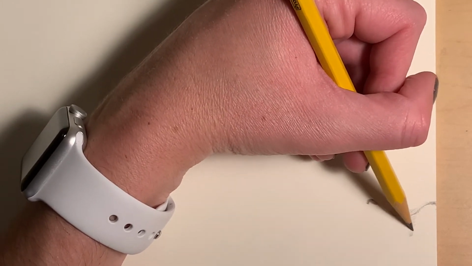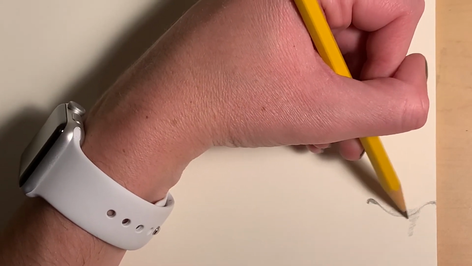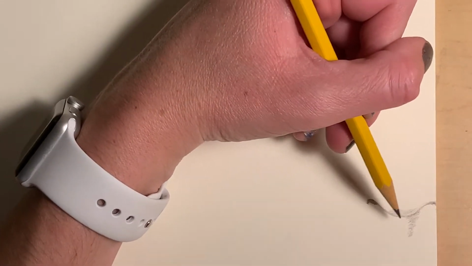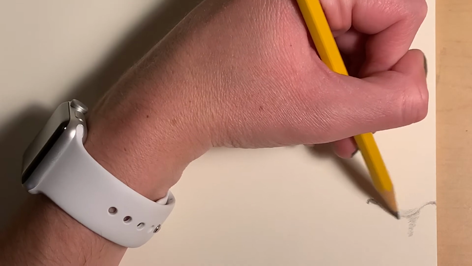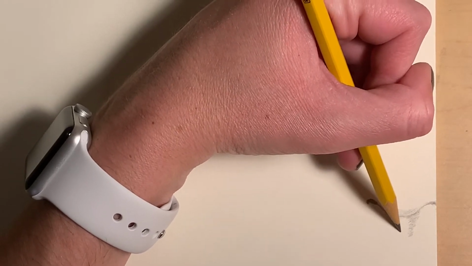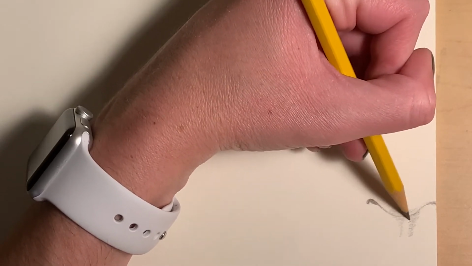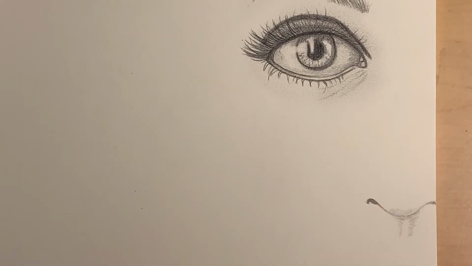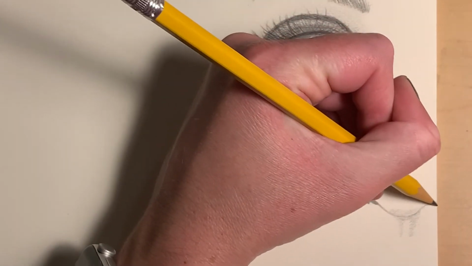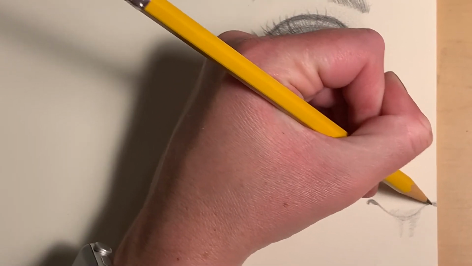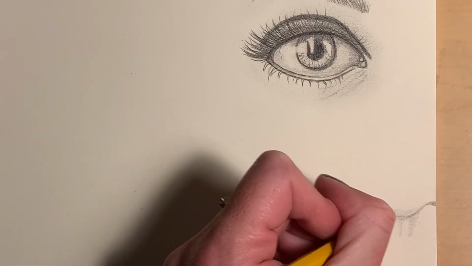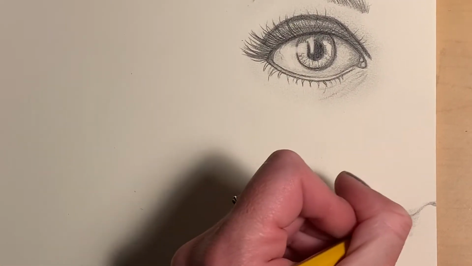One's gonna come down like so. Widen up as it comes to the top of the tip of the nose, and then there's going to be another one right here coming down right about there. This is just very general, very basic, nothing too detailed, because I want you guys just to kind of get a feel for the general proportions of the face and the facial features.